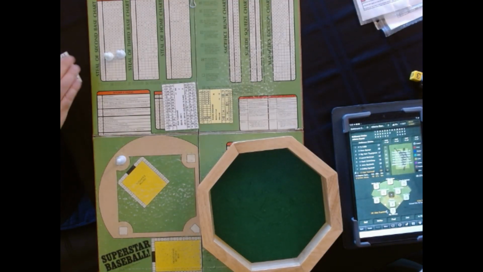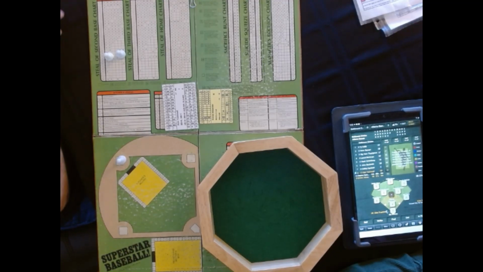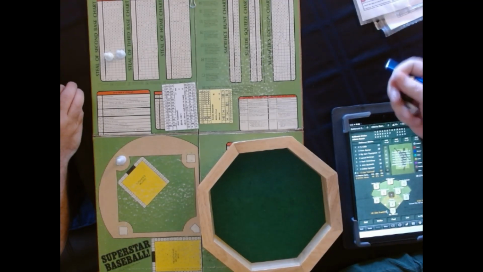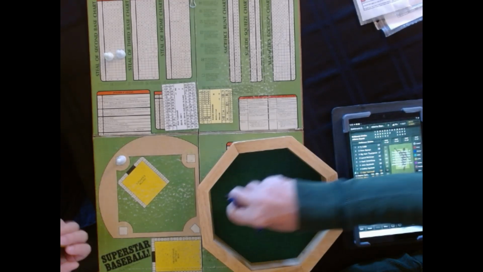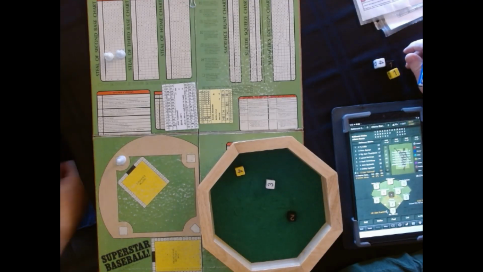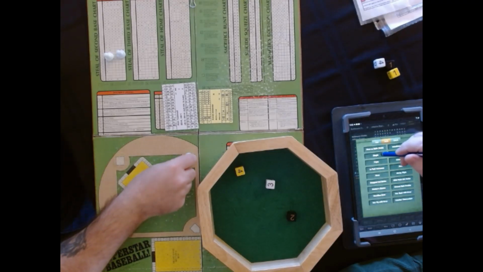Okay. And Trammell's at the plate. Trammell is at the plate. 19 swinging. 27 is a base hit and a run scores. And the run scores, and they are on the board.